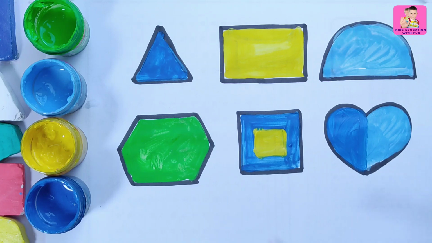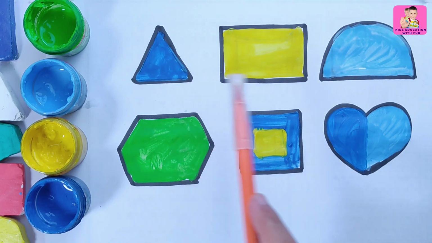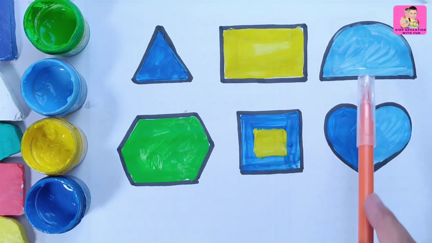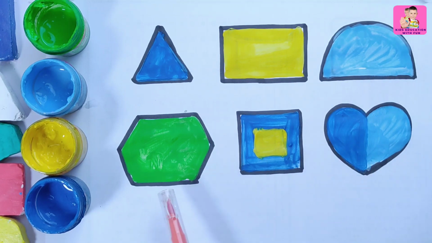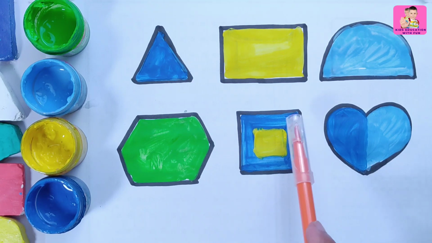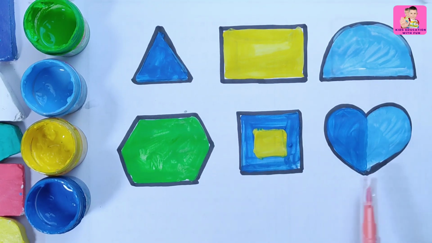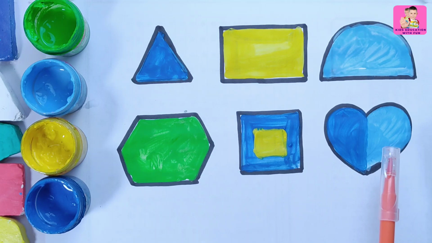Let's make a revision. Triangle, dark blue color, rectangle, yellow color, semicircle, sky blue color, hexagon, light green color, square, blue and yellow color, heart, dark blue and sky blue color.